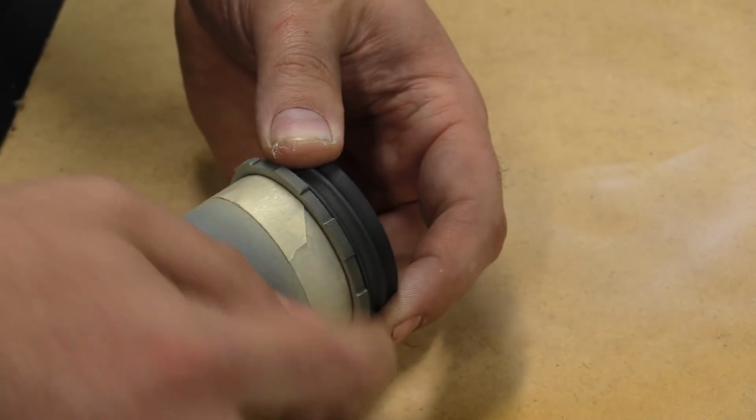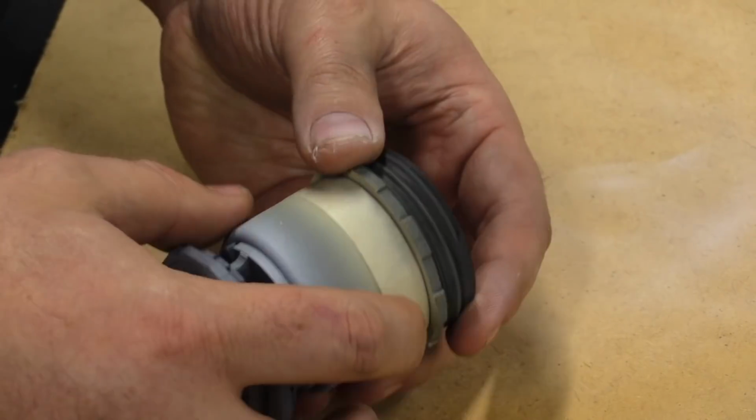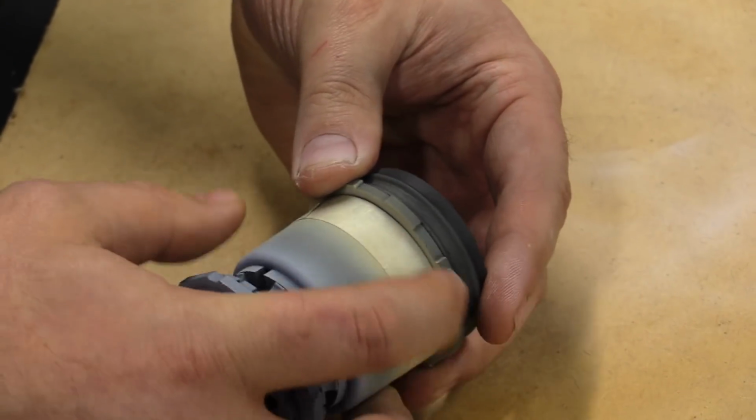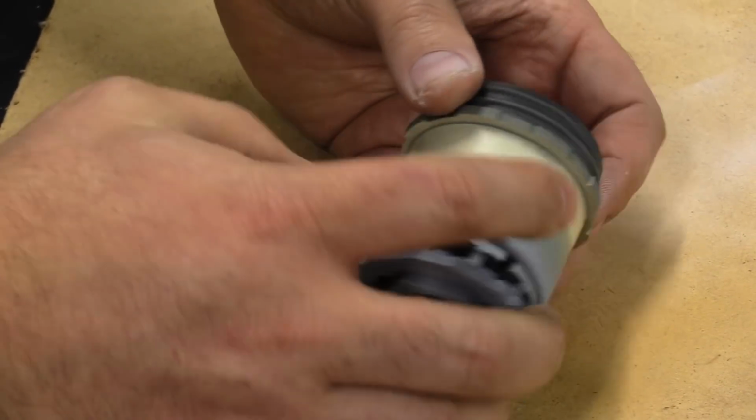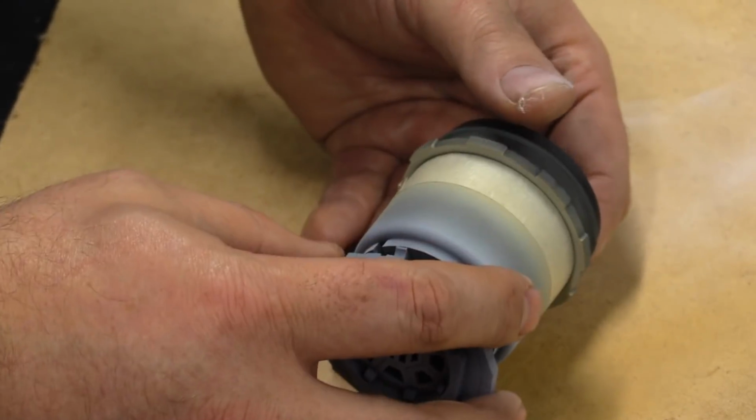I'm going to try to make sure to position that just so that it's perfectly in line, and then we're going to go around the edge. I'm going to push down all those sides so we don't have any places where you could get underspray paint coming up under a little wrinkle in the tape.